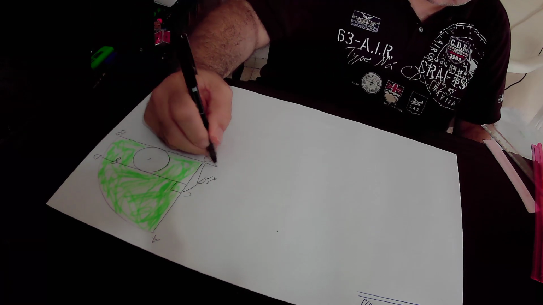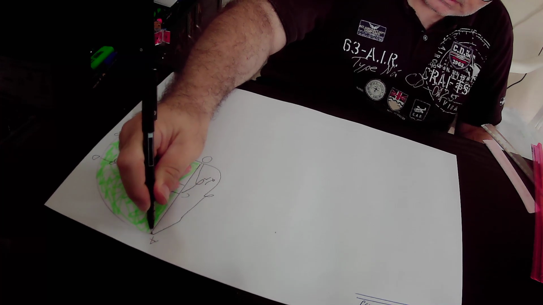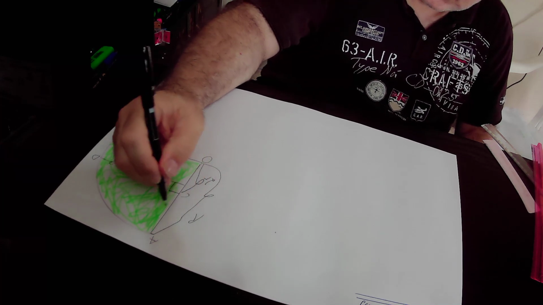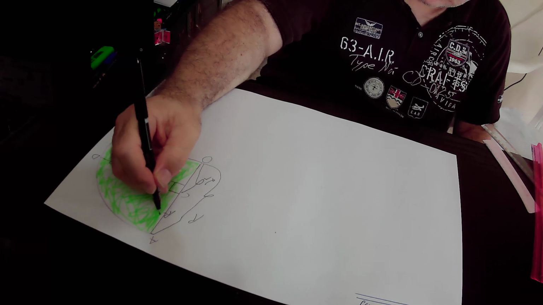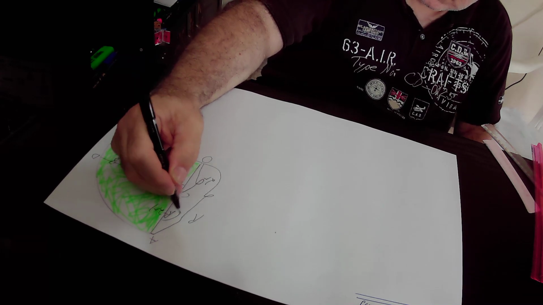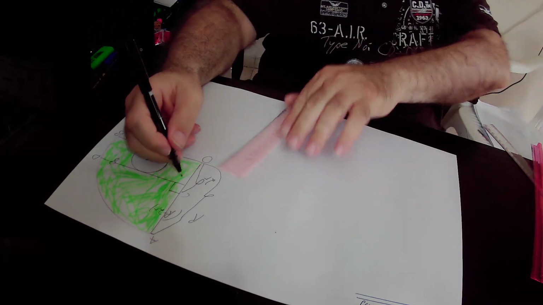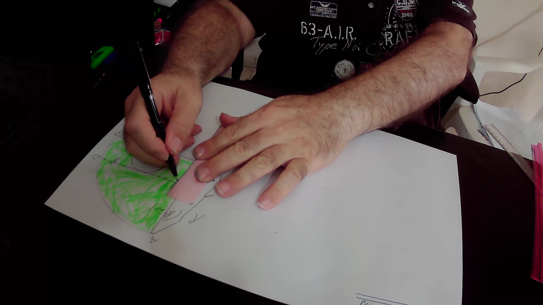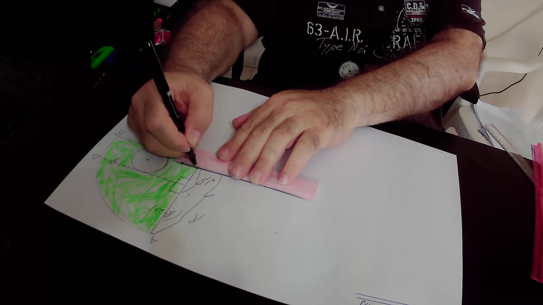AO is the radius of the quarter circle that is equal to capital R. We've already found out in the second method that AC equals capital R minus 2R. We've already found out that this angle equals 90 degrees, and this angle is also equal to 90 degrees.